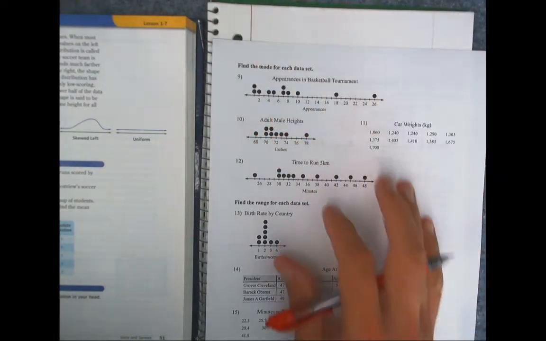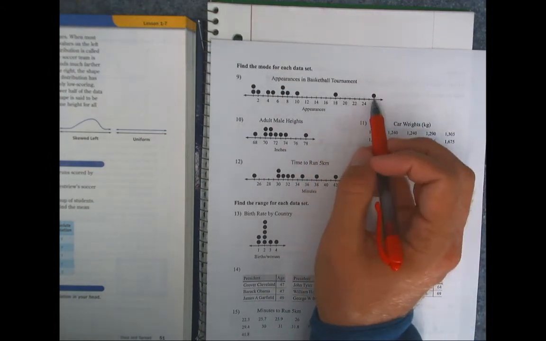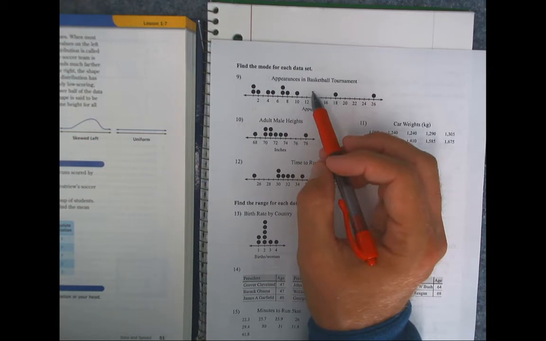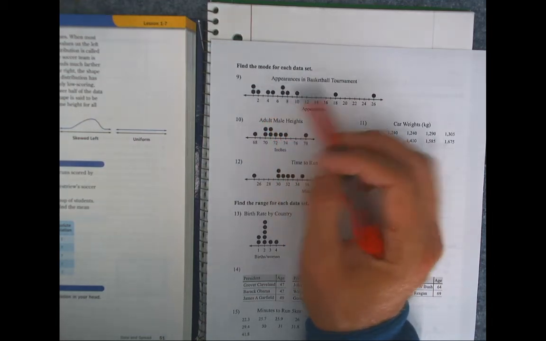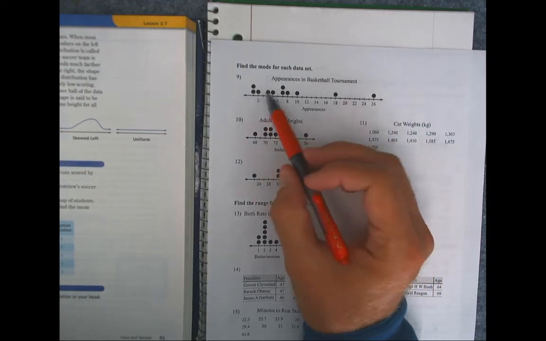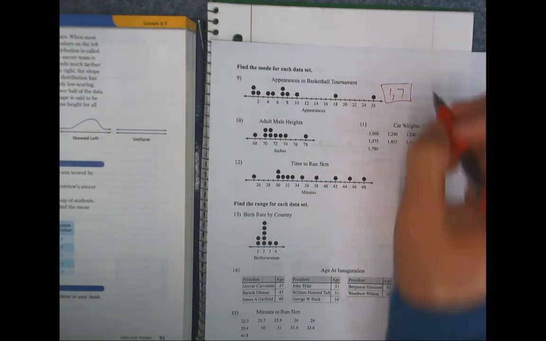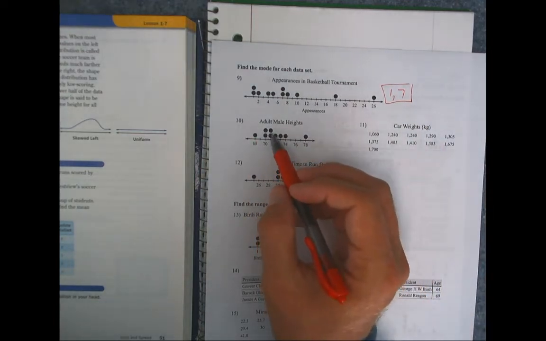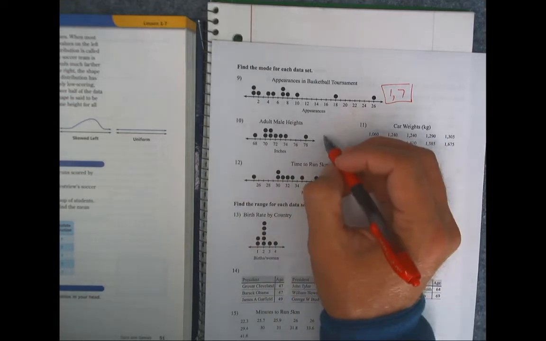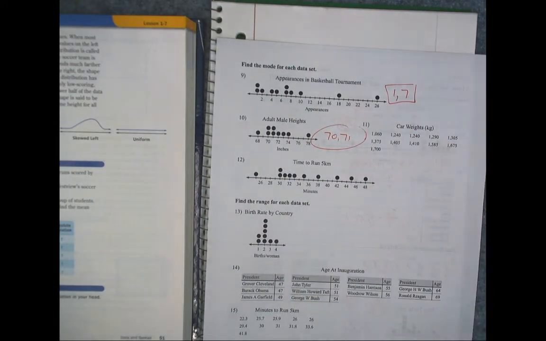Okay, the mode. Mode is easy. It's the most. Which one appears the most? Now, you can have more than one mode. Look, 18 appears once, 26 appears once, 10 appears once, but 7 is there twice, and 1 is there twice. Nothing is there more than that, so those are both the modes. It's 1 and 7. Same thing here on number 10. The ones that appear the most are 70 and 71, and they're tied, so both of them are the modes.